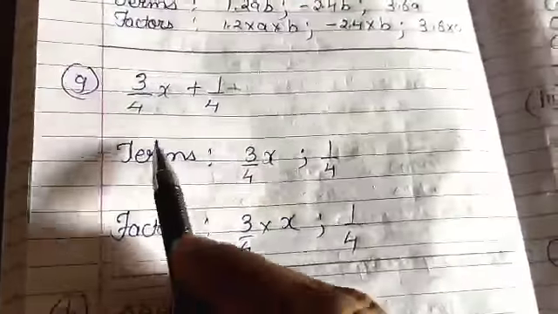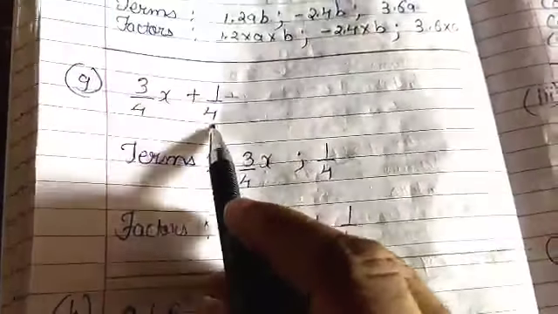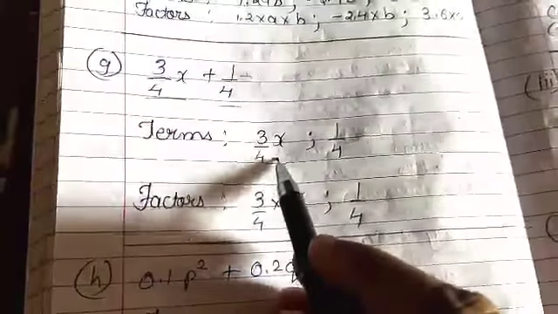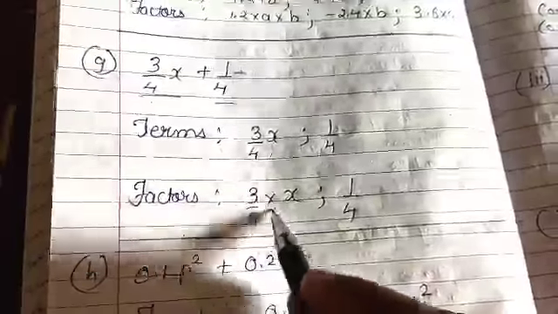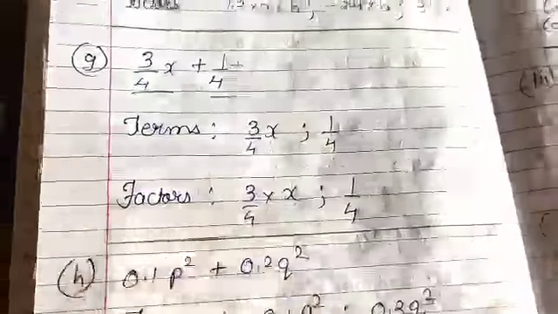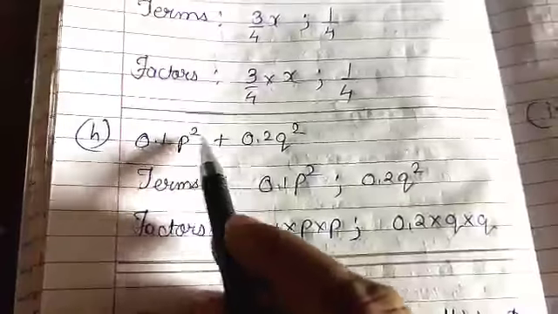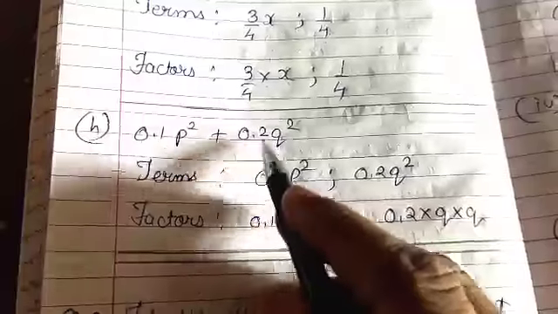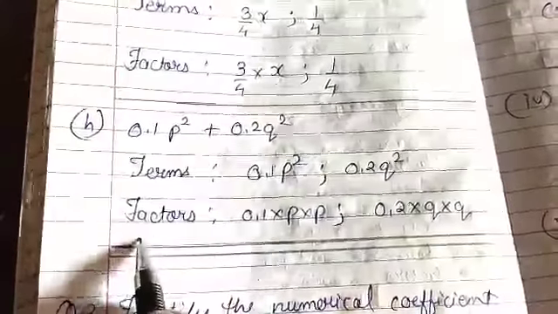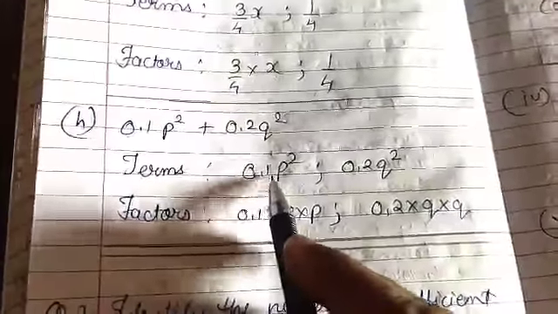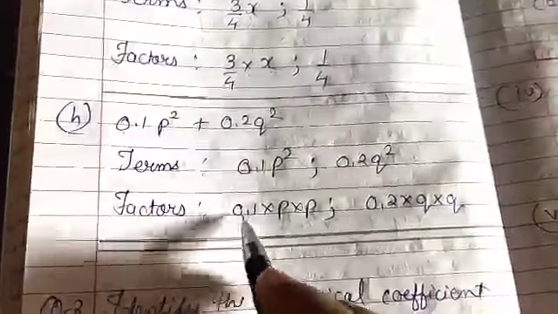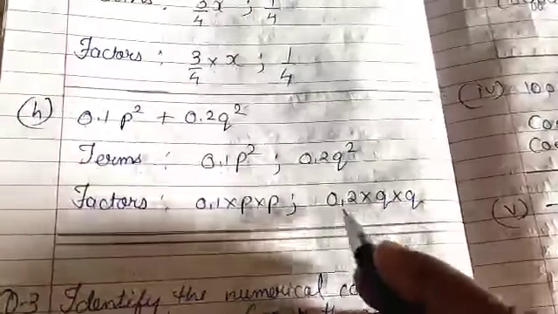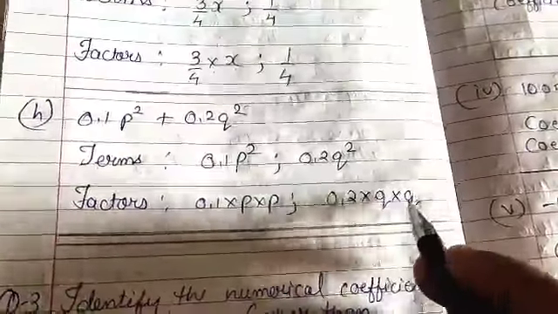Then g, that is 3 by 4x plus 1 by 4. The terms are 3 by 4x and 1 by 4, and the factor of 3 by 4x is 3 by 4 into x, and the factor of 1 by 4 is 1 by 4. Then 0.1p square plus 0.2q square. The terms are 0.1p square and 0.2q square. Then the factor of the term 0.1p square is 0.1 into p into p, and 0.2q square means 0.2 into q into q.